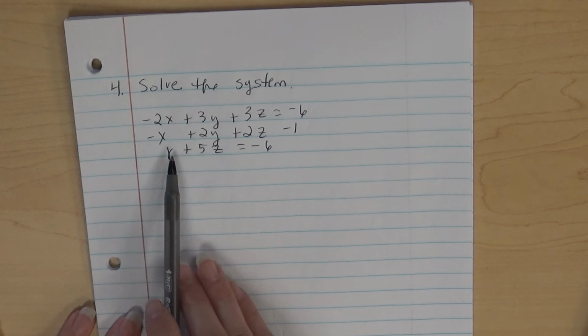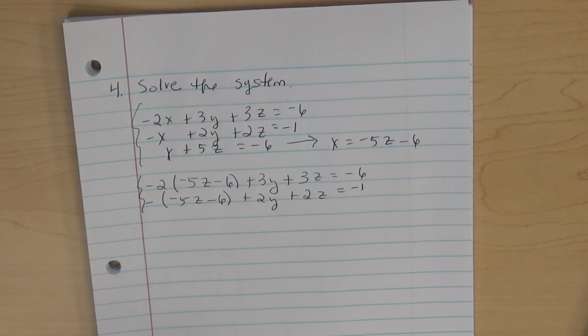So I'm going to rewrite this as negative 2 times (negative 5z minus 6) plus 3y plus 3z equals negative 6. Second equation, I'm going to say negative (negative 5z minus 6) plus 2y plus 2z equals negative 1. So now I've got it down to 2 equations, and I've only got y and z to deal with.